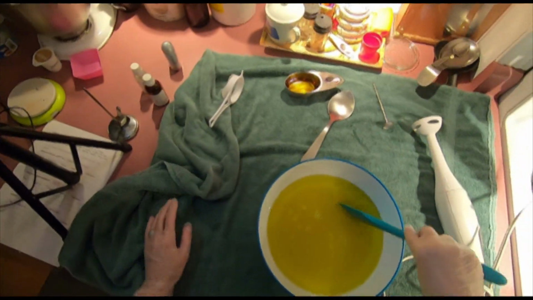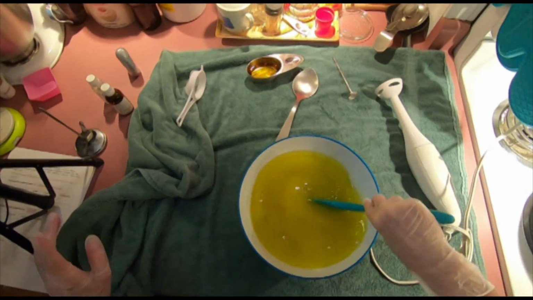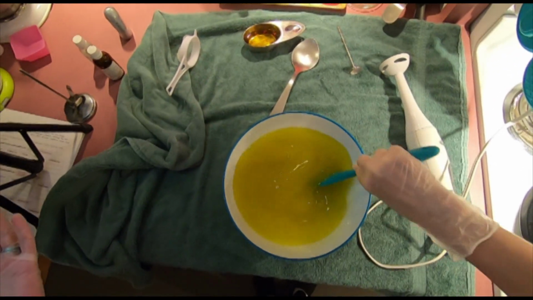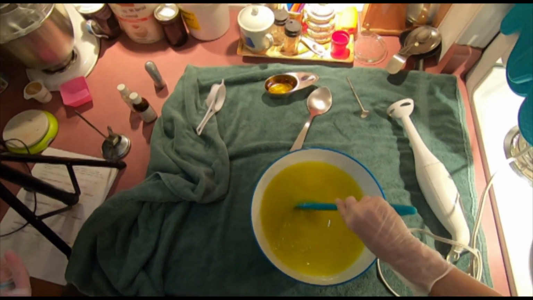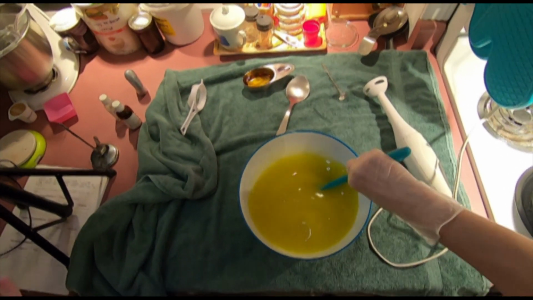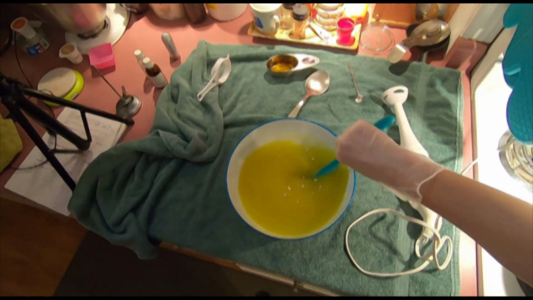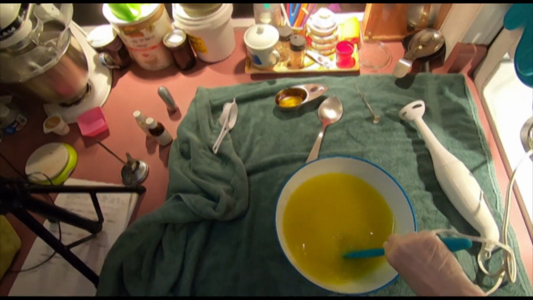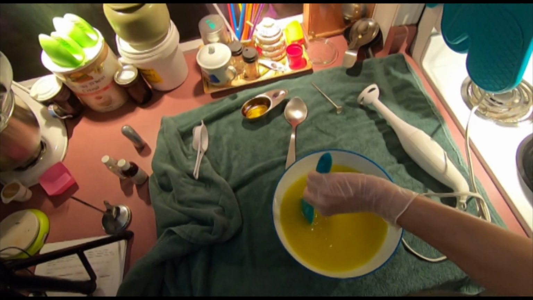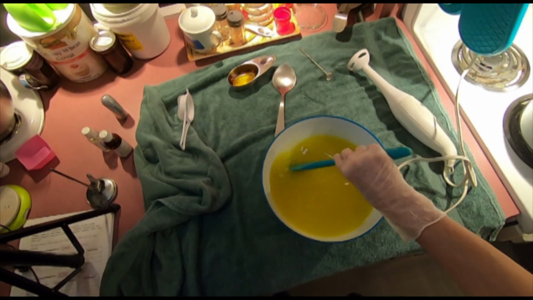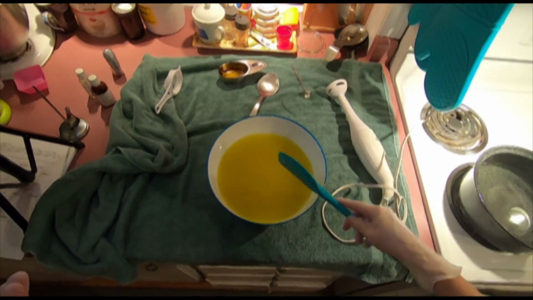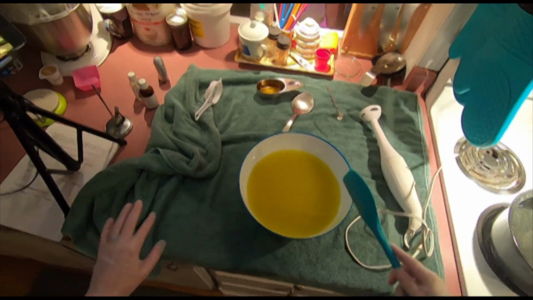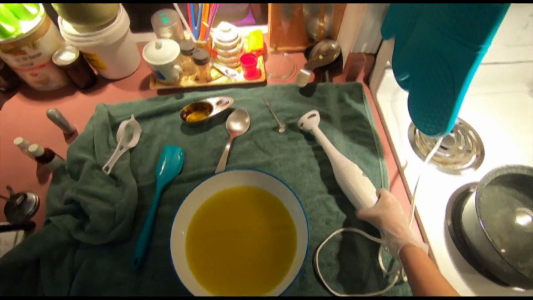And you can see almost immediately it starts to thicken up. Now I'm only going to stir it for a second with this. And oh my gosh, hats off to the women in the past who made their soap by hand all the way. I tell you what, I have a little hand mixer here, and I'm going to pull that out, and we'll go from there.